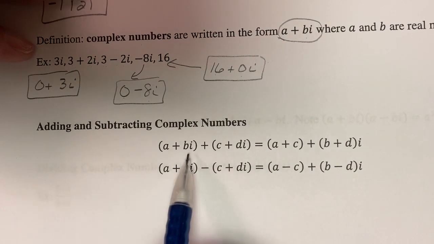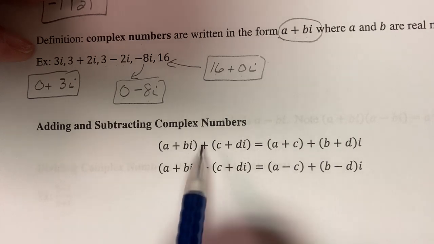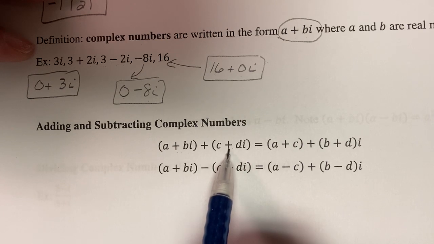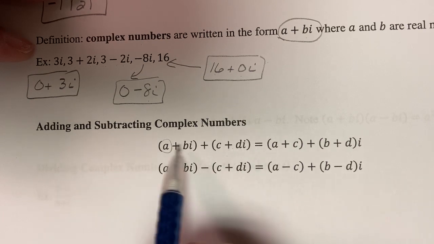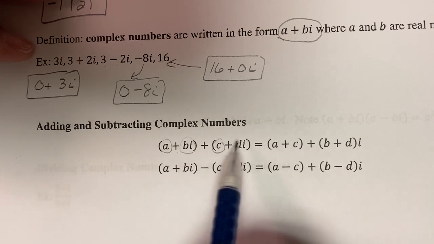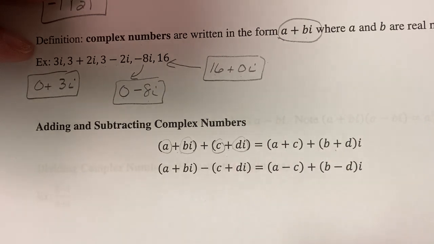So if you look, here are the rules for adding and subtracting. Basically, if I'm adding two complex numbers, I add the real parts, I add the a and c, and then I add the parts with the i. So do you see where it's really combining like terms? You can think of it as combining like terms. And same thing with subtraction.